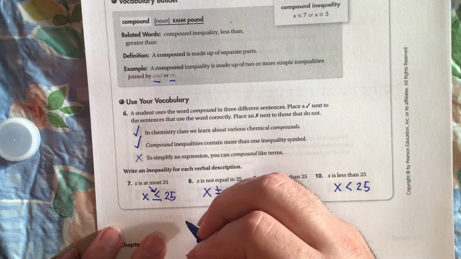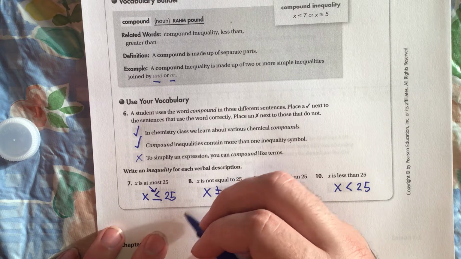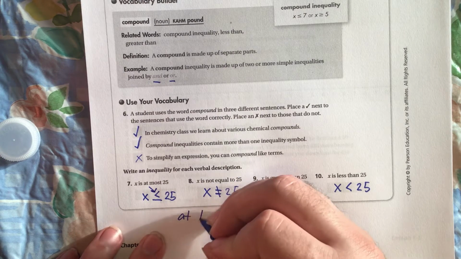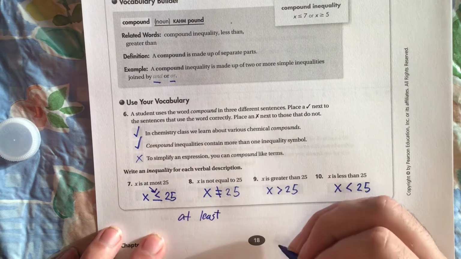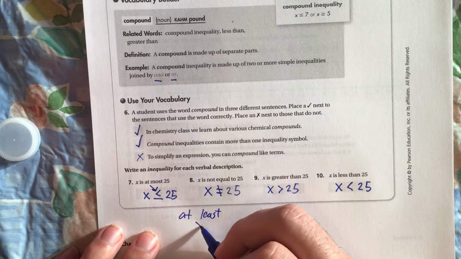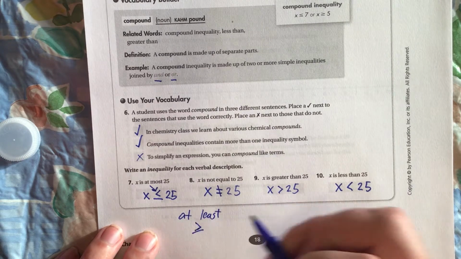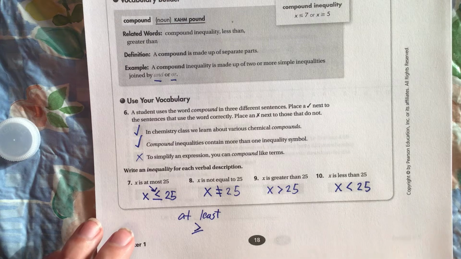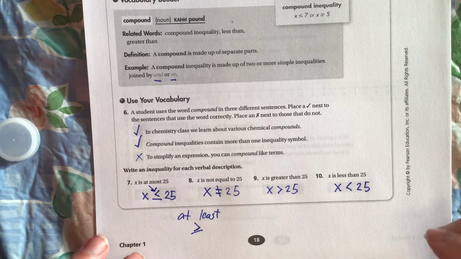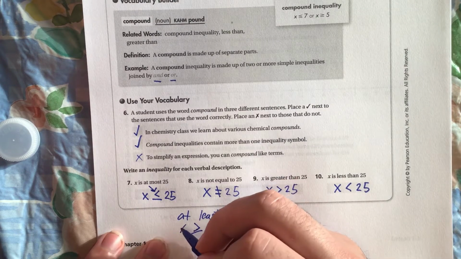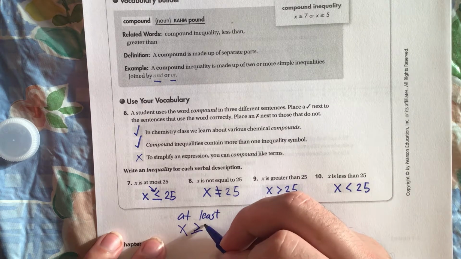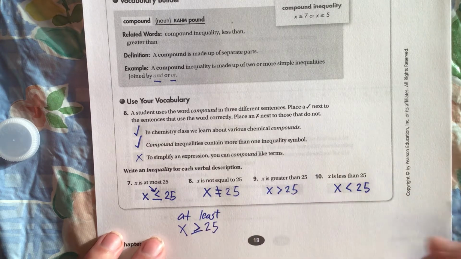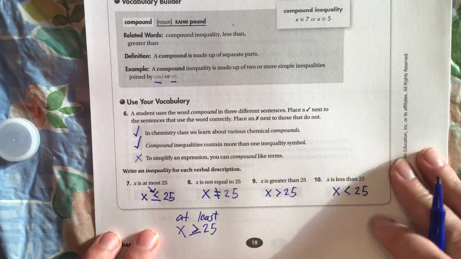If we said at least, then that would be the greater than or equal to symbol. If I have to give you at least $25 to go to the movies, then I have to give you 25 or more, right? Or you won't be able to get in. Okay. Moving on.